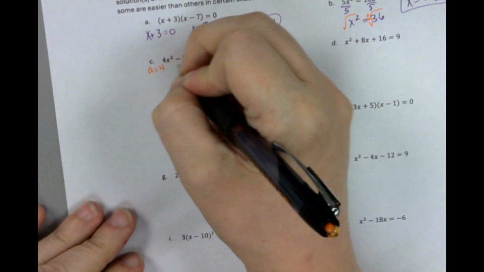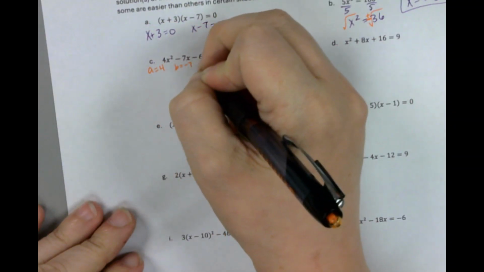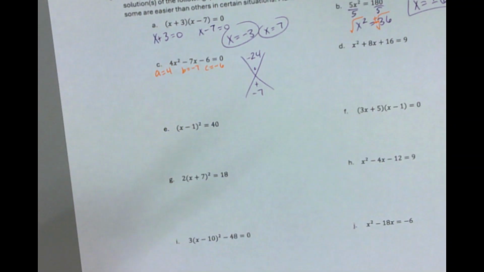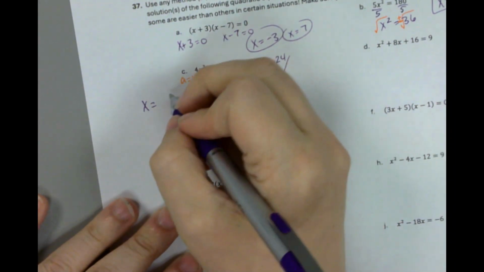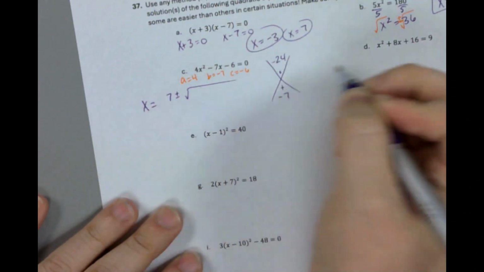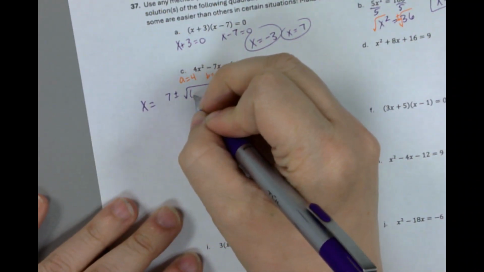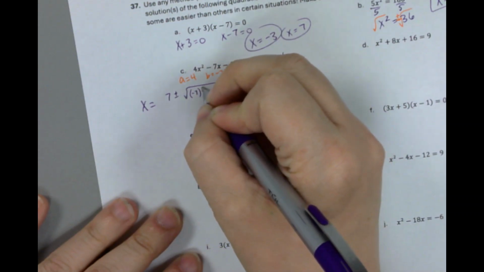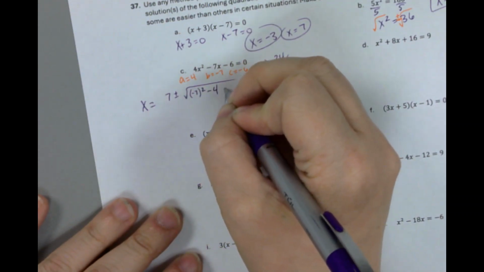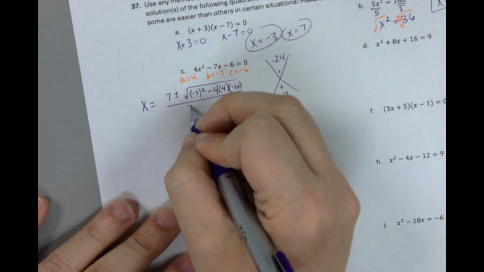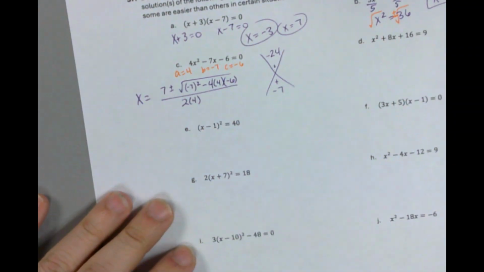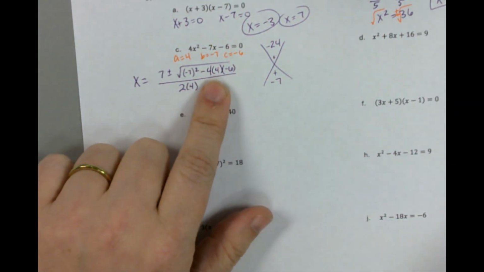A equals 4, B equals negative 7, C equals negative 6. x is equal to negative b, so positive 7, plus or minus the square root of b squared, so negative 7 squared, or just 7 squared, minus 4ac, 4 times negative 6, all over 2a, 2 times 4. I'm going to put the whole discriminant in my calculator.